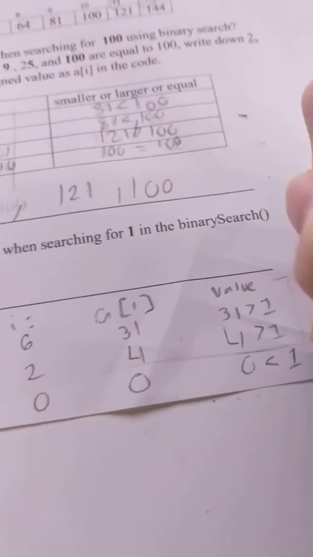And now we search for the value in the 0th position, which is 0. 0 is less than 1, which means we do the value again.